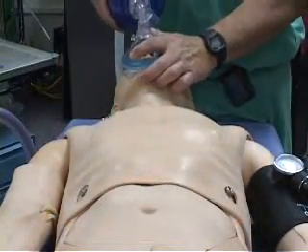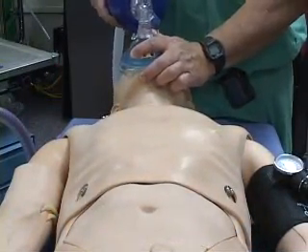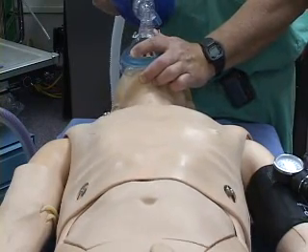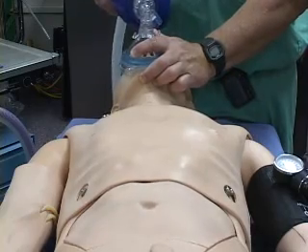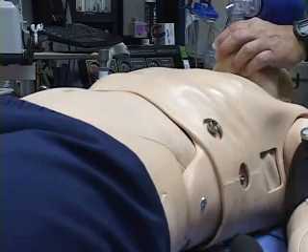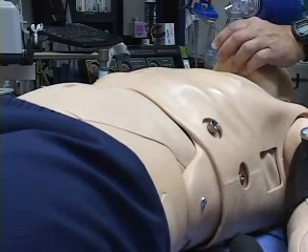The lung's compliance can be altered unilaterally or bilaterally, he can develop unilateral or bilateral pneumothoraces, and can exhale carbon dioxide. The stomach can be distended either from mask ventilation or esophageal intubation.